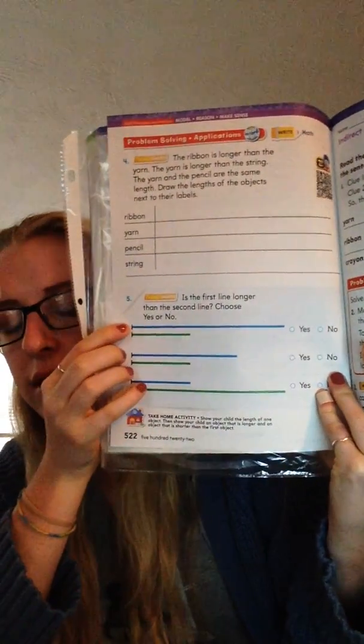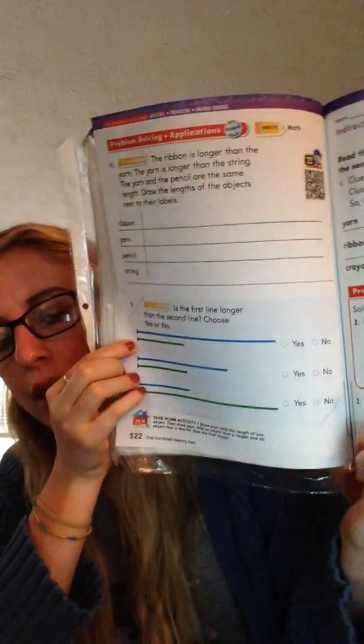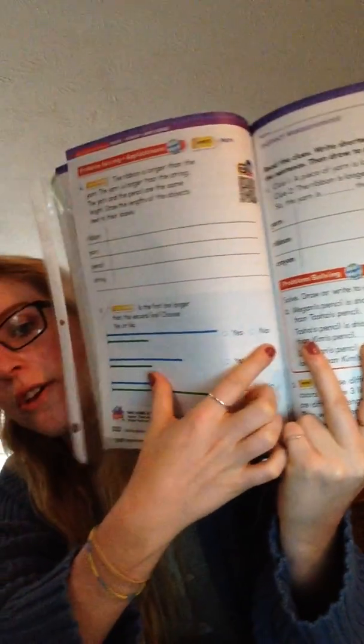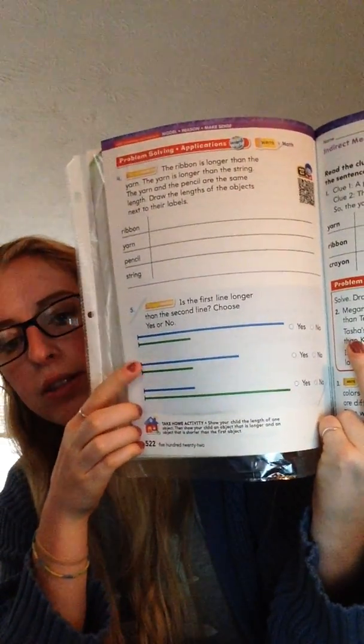And then for number 5, it says, is the first line longer than the second line? Choose. So you're going to look at these blue and green lines down here at the bottom. And you're going to say, is this line longer than this line? If it is, you're going to fill in yes. If it's not, you're going to do no. Same thing for these 2, and same thing for these 2.